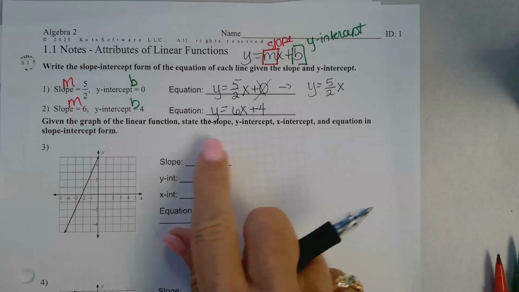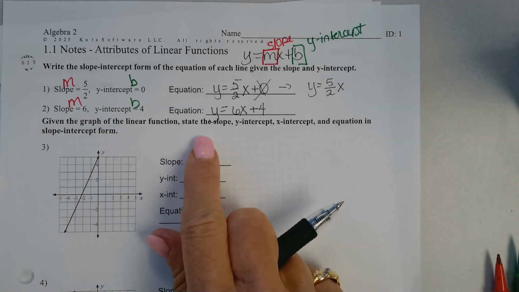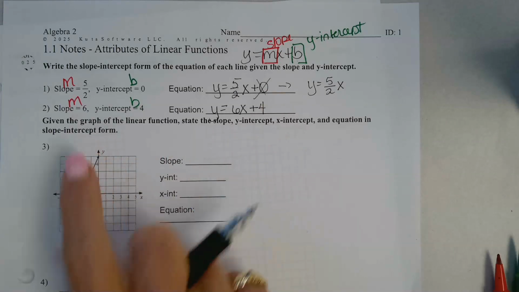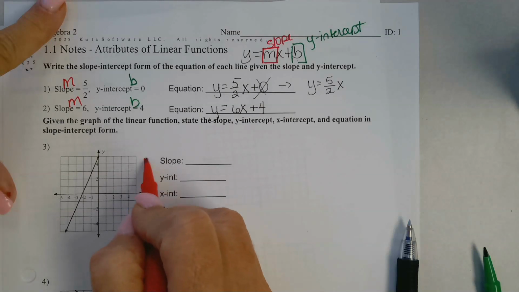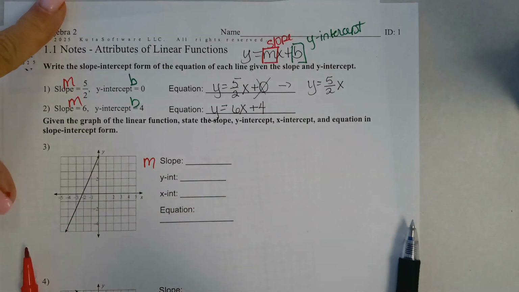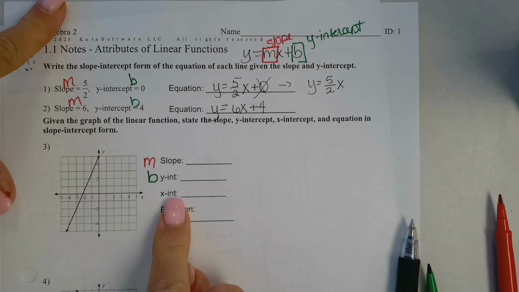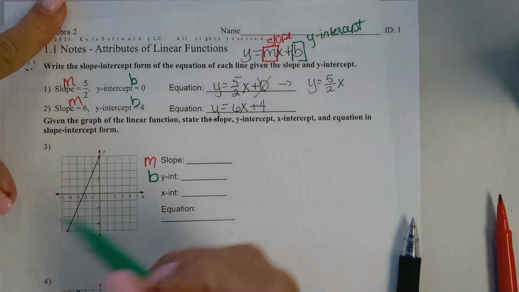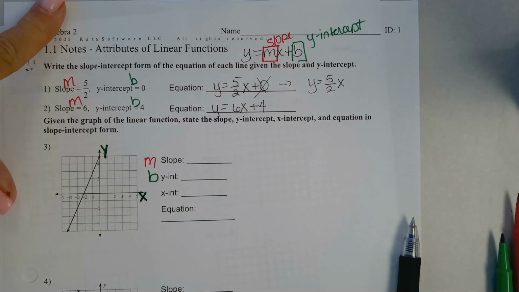All right, now we're going to look at the graph and find the slope, the y-intercept, the x-intercept, and we're going to write the equation in slope-intercept form. So the two things that we need to write our equation in slope-intercept form are the slope and the y-intercept. We don't need an x-intercept to write our equation in slope-intercept form, but remember that the x-intercept is just where we cross the x-axis right here. So if we want to emphasize the x and the y, we can do that just to make sure we're paying attention to the axes.